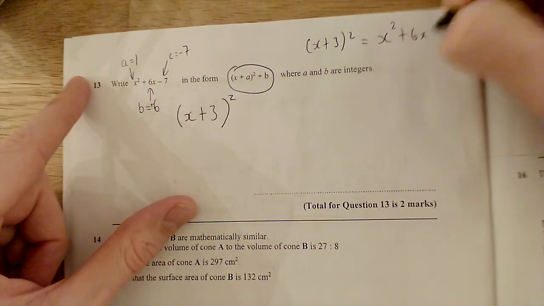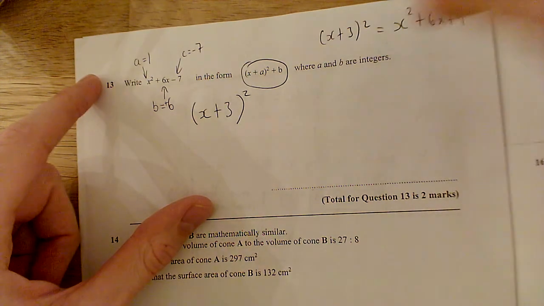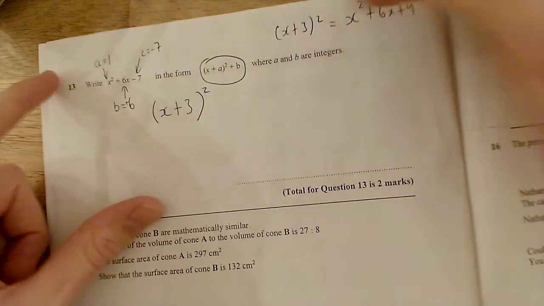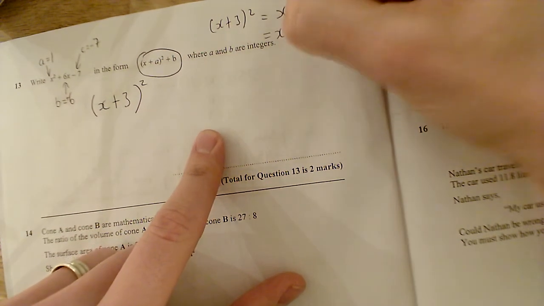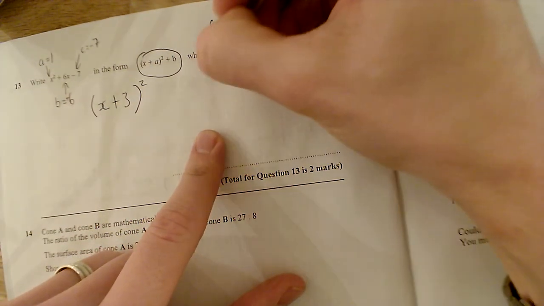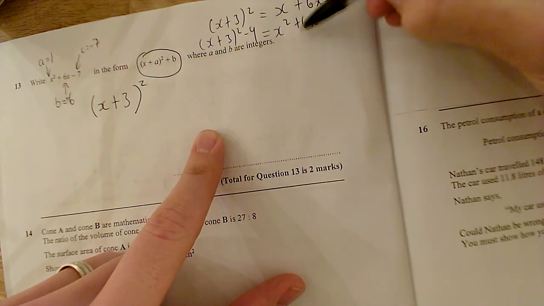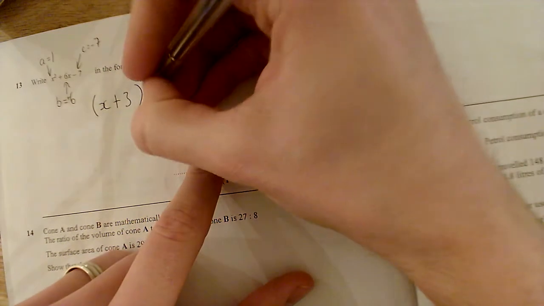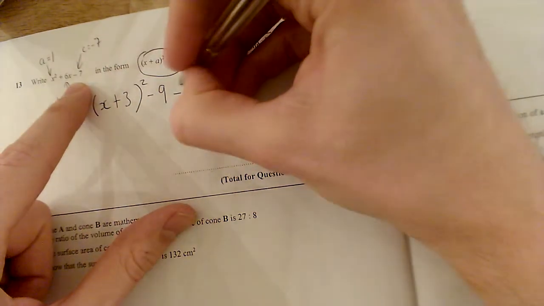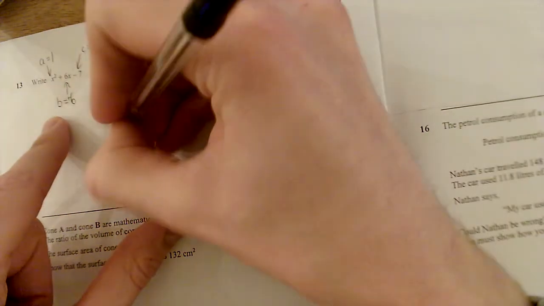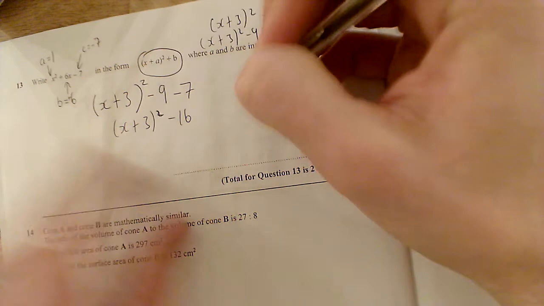plus 6x plus 9. So if I want this to be the same as x squared plus 6x, I need to take 9 from both sides. So this is equal to x squared plus 6x. So if I put that in, that's now x squared plus 6x minus 7. And if I put that together, I've got x plus 3 squared minus 16.